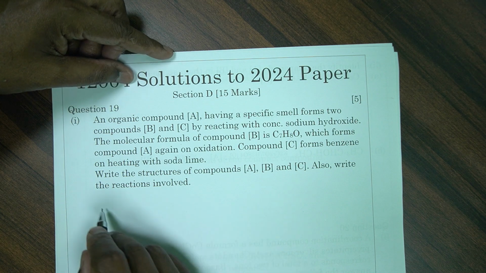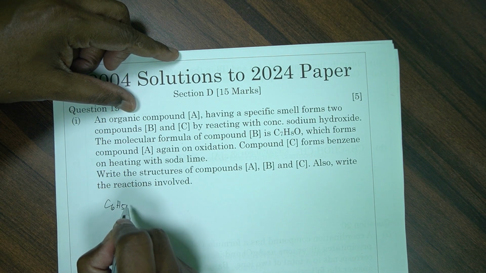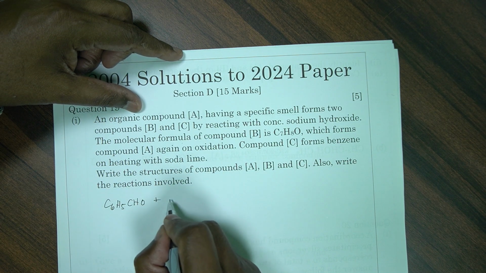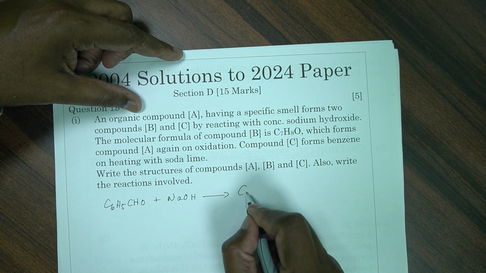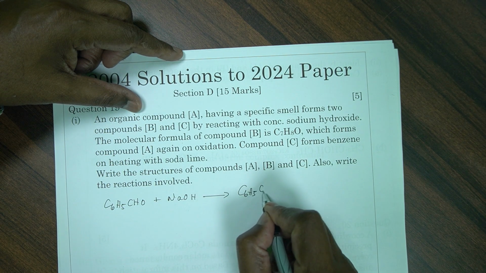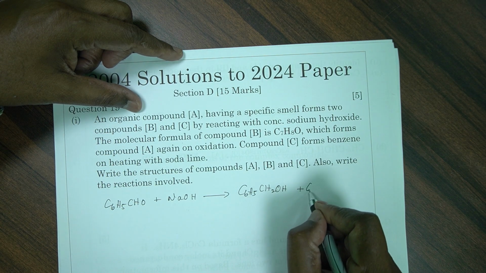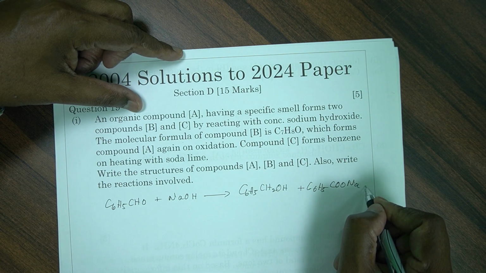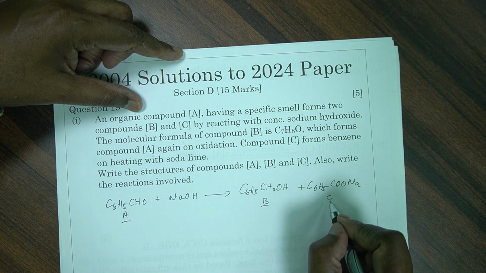Okay, let's take up the reaction. That is C6H5CHO, compound A. Reaction with NaOH will give C6H5CH2OH plus C6H5COONa. So two compounds are formed. This is compound A, this is B and this is C.